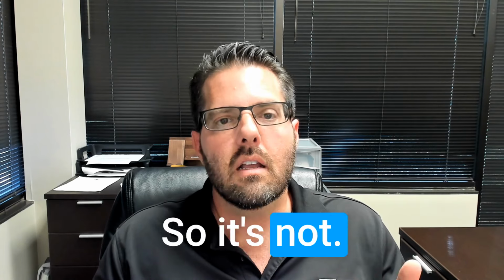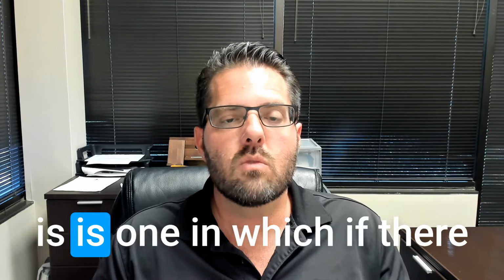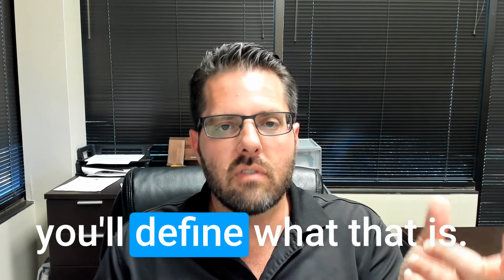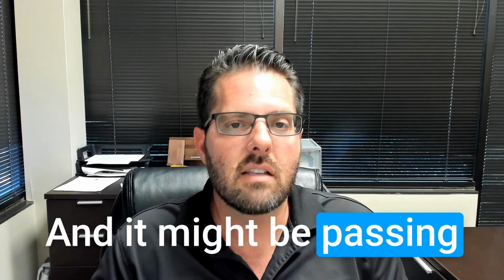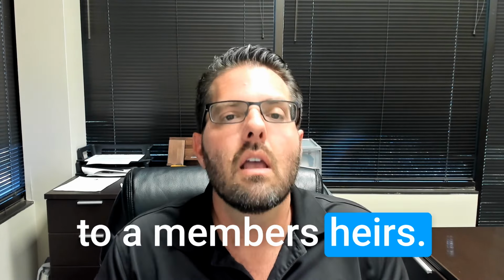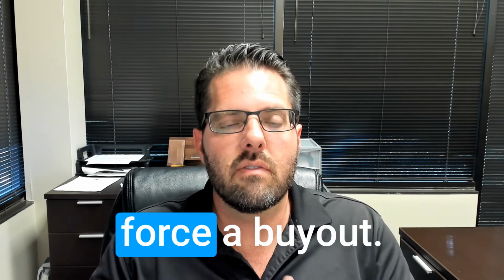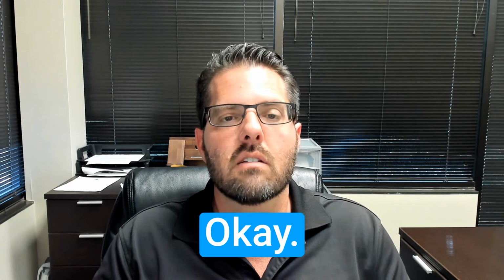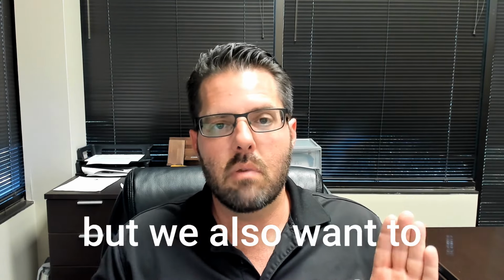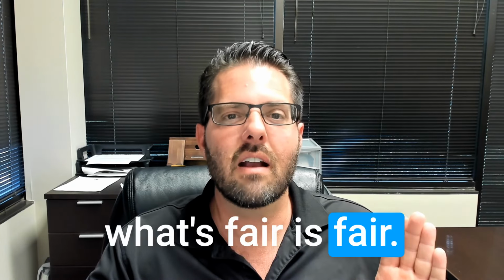So it's pretty common. One device that I'll use is one in which if there is a permissible transfer, you'll define what that is, and it might be passing on the membership interest to a member's heirs. Then one of the other members can essentially force a buyout. Okay? So we're going to protect that member. They can force the buyout, but we also want to protect the children, right? Because that's what's fair is fair.